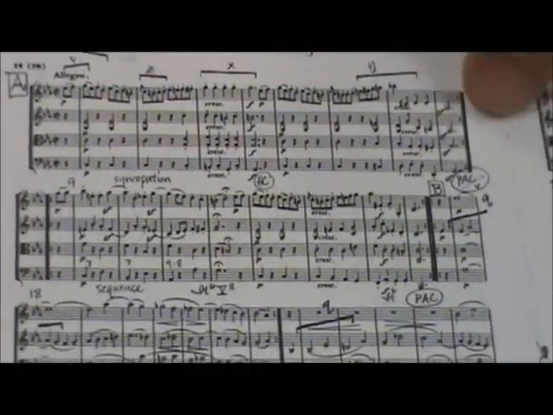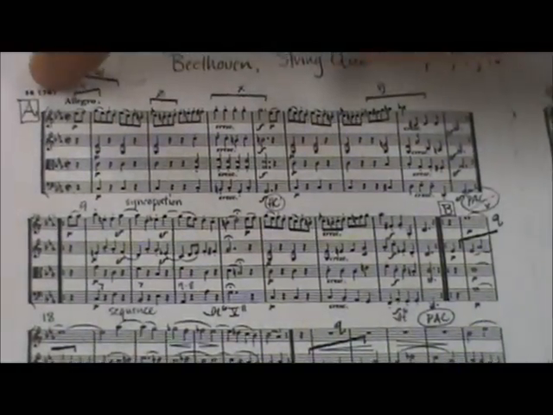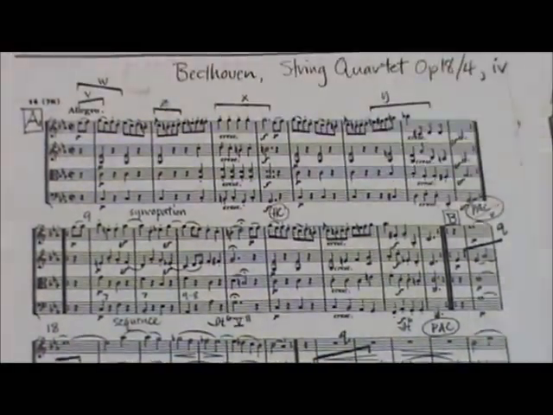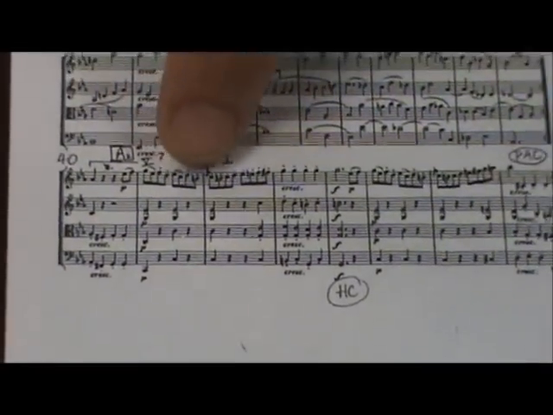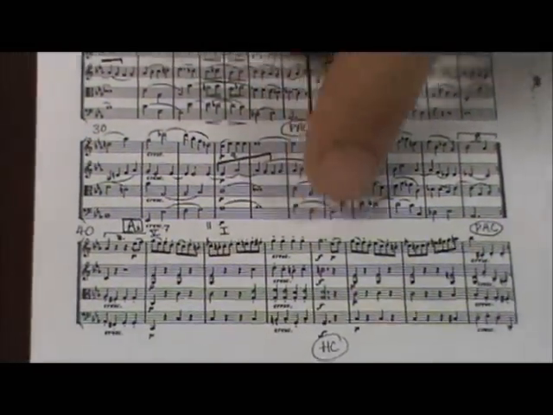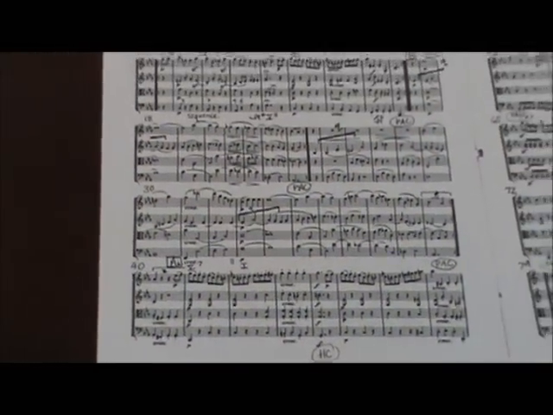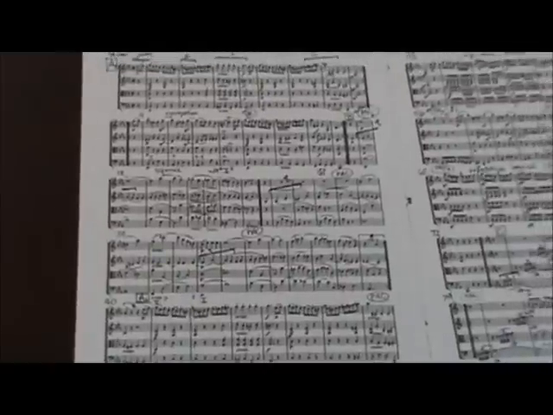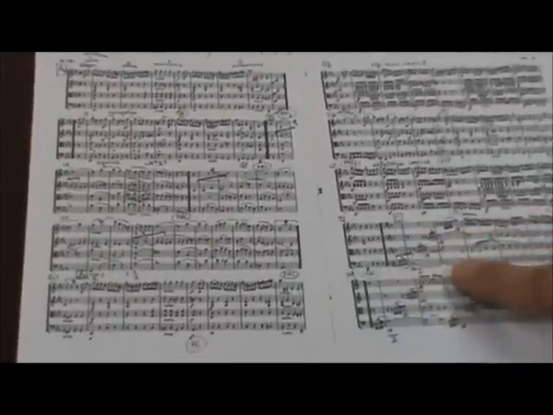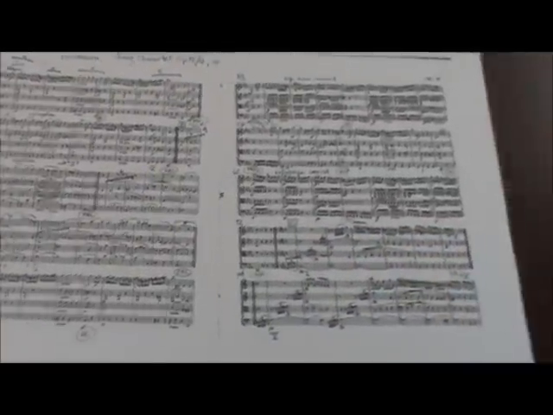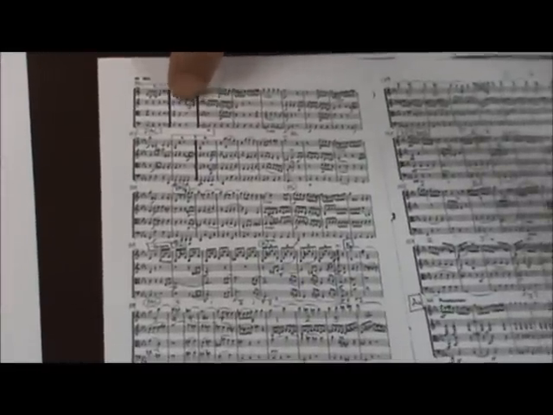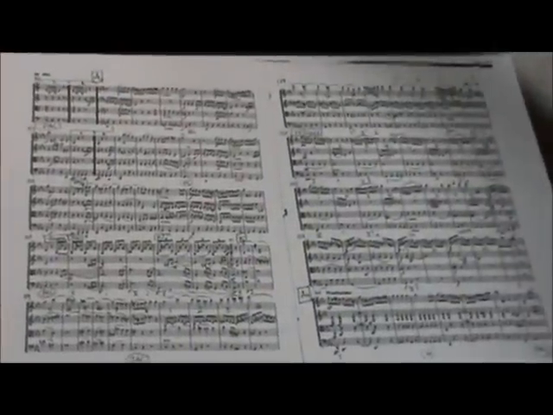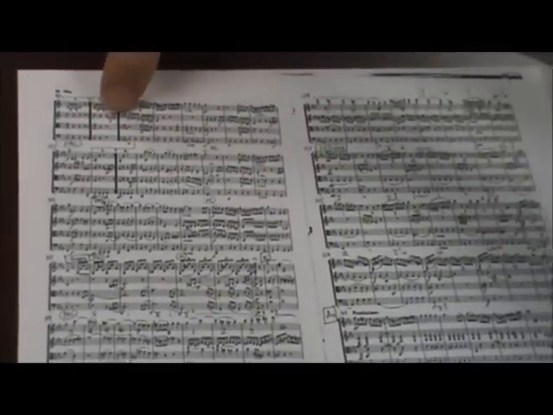Okay, get to know it. A's here, I've marked it in the score for you. We get a second statement here. That's it again. And see, double bars are helping here a lot. This is different material. Here it is again, but it's in another part. Second violin gets to kick it off here.